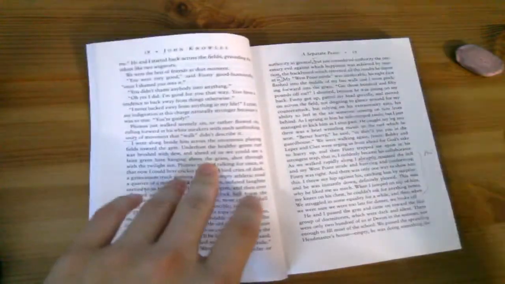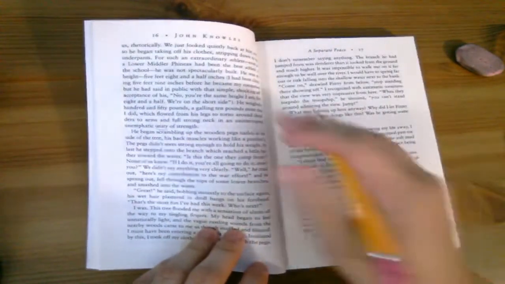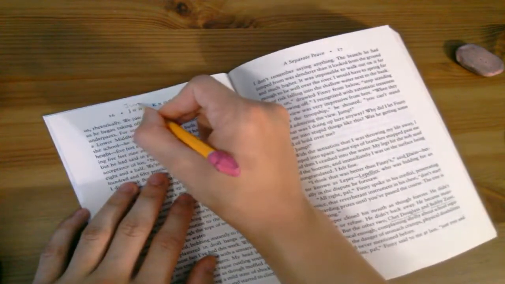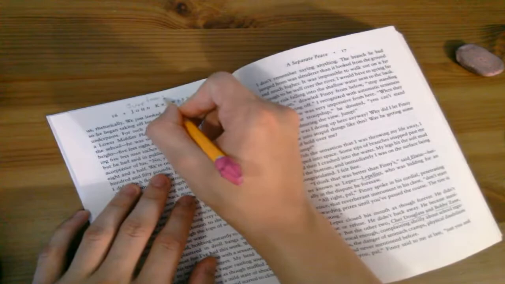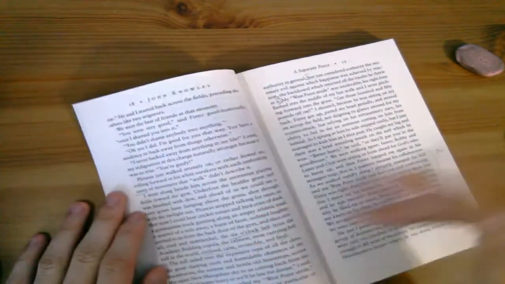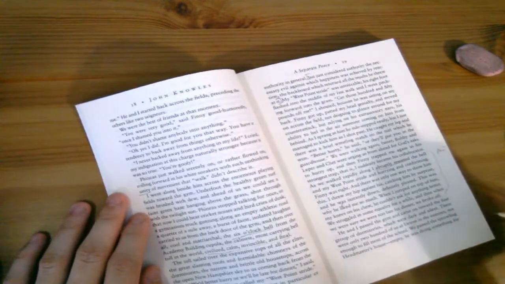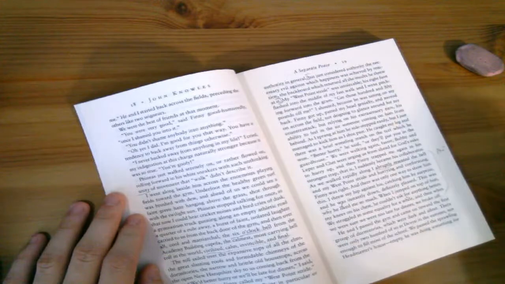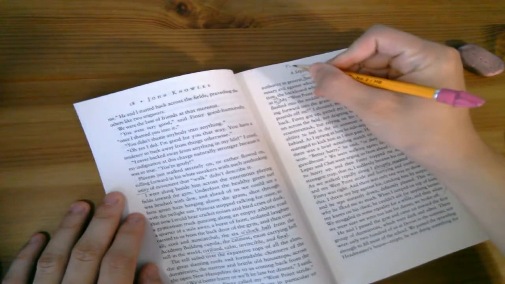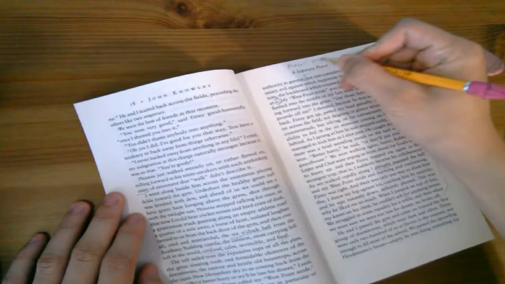So over here, going back through, leaving some plot notes. Over here, we have the jump from the tree. Over here, we've revealed to us Phineas's position on authority.